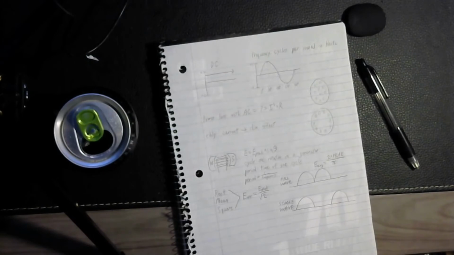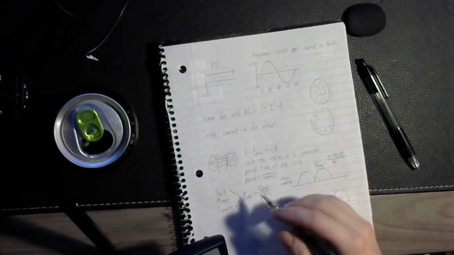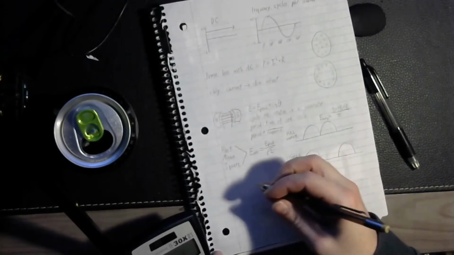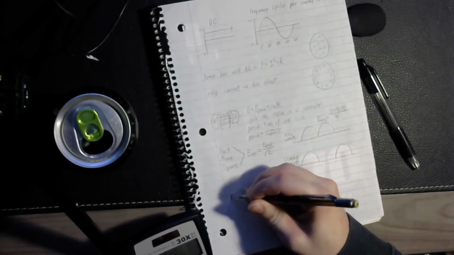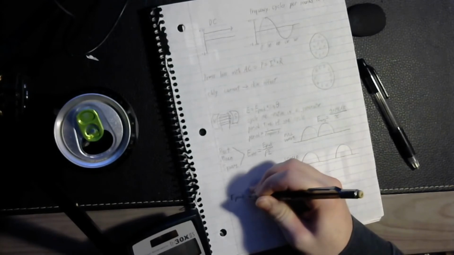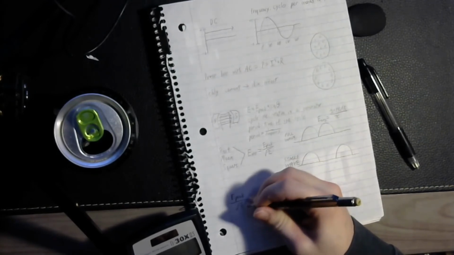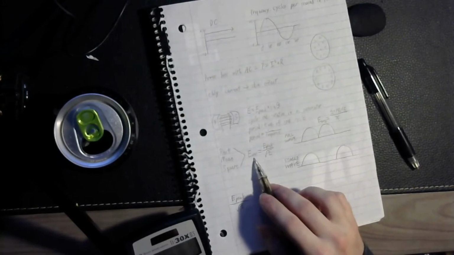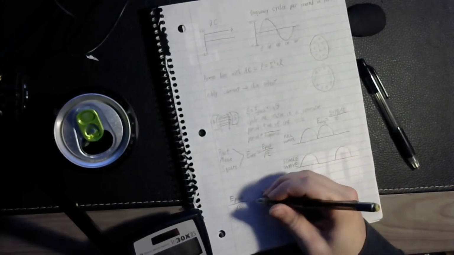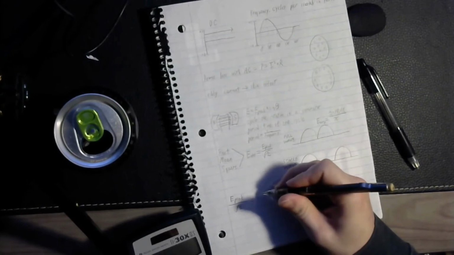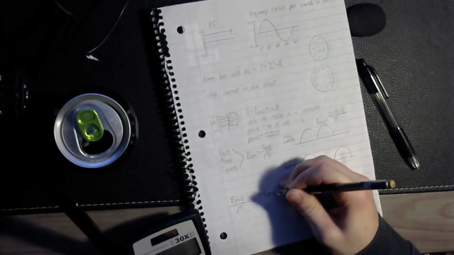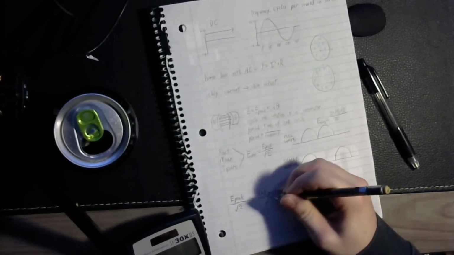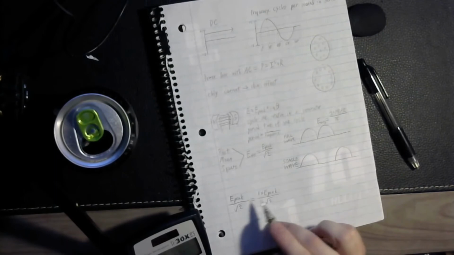So I'm going to rewrite this really quick: your peak voltage over the square root of 2 for getting your effective voltage. It's still going to be the same exact thing. This was basically the same as saying 1 times your peak over square root of 2, right? Same thing.